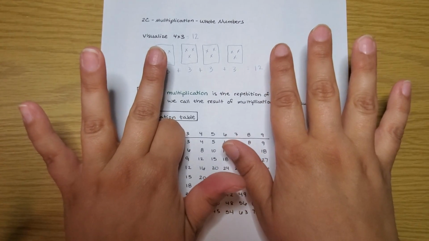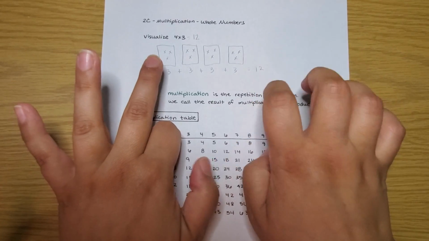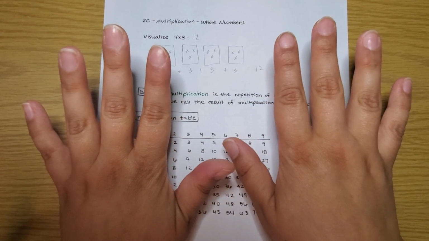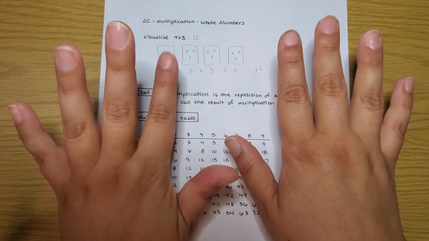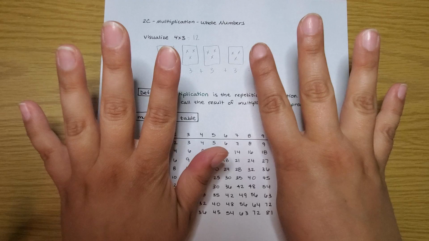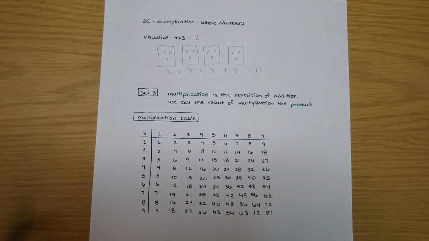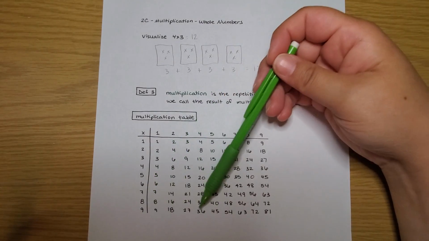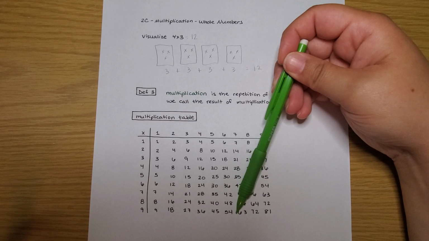Sorry for the wobbles. So 9 times 4 is going to be 36. So that's the trick for 9s. If I wanted to do, let's say, 9 times 6, 1, 2, 3, 4, 5, 6, put that one down, I get 54. So that's the trick for 9s. So you can see here, 9 times 4, we got 36, and 9 times 6, we got 54.